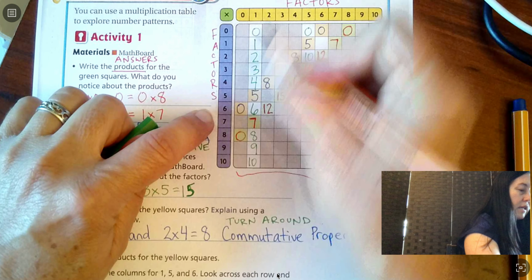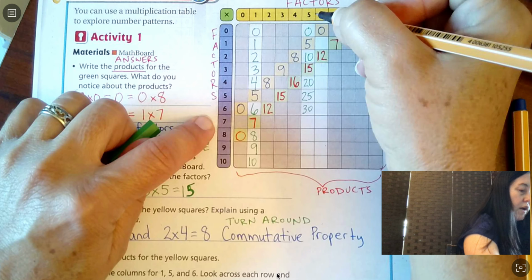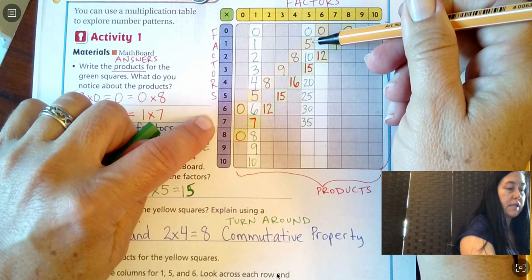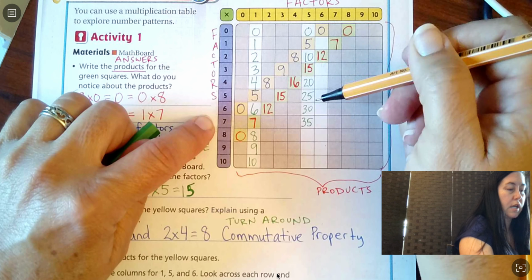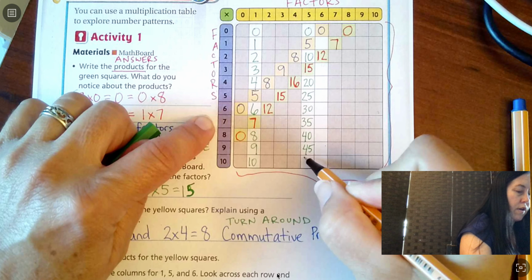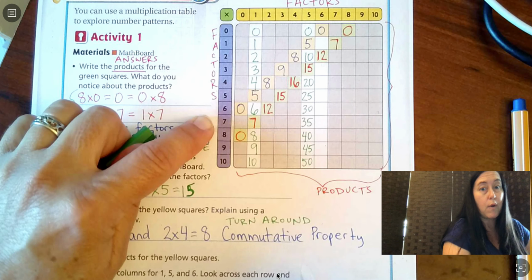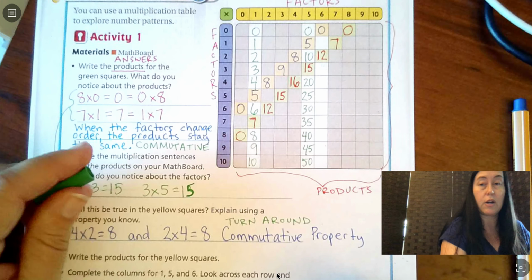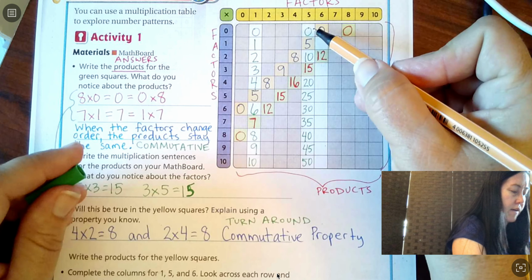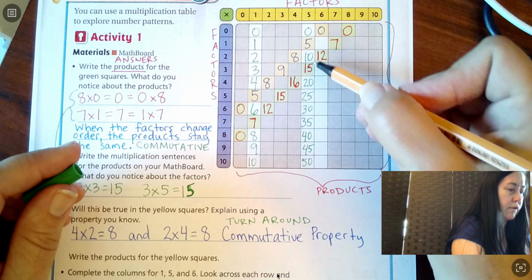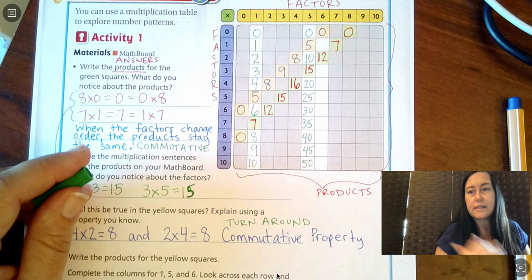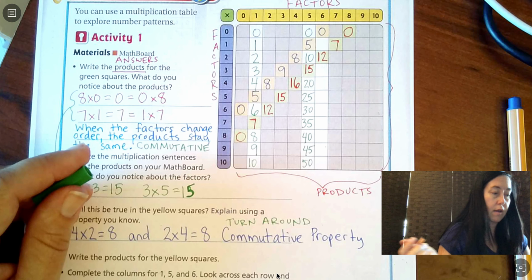30 is 6 times 5. 7 times 5 is 35. So we can keep this pattern growing. 5, 10, 15, 20, 25, 30, 35, 40, 45, 50. You could keep going, even grow this chart even bigger, right? All right. Notice in the fives, you've got 0, 5, 0, 5, 0, 5. The ones place is alternating between 0 and 5.